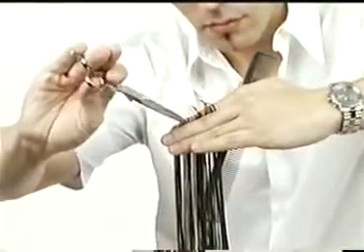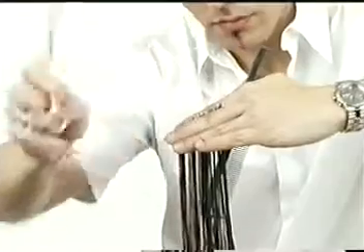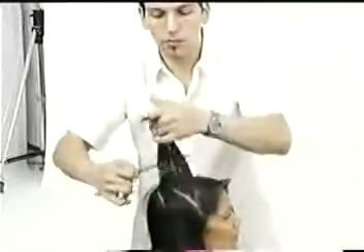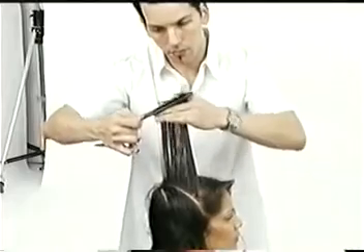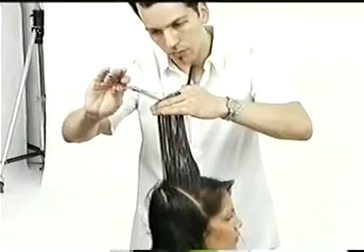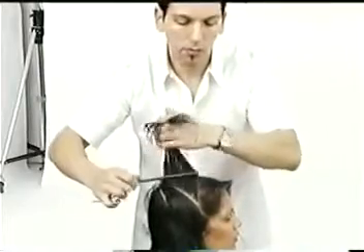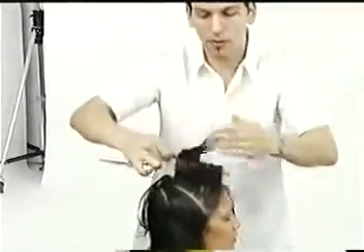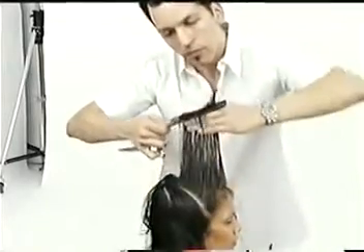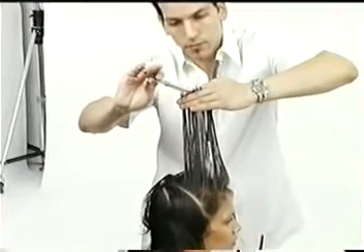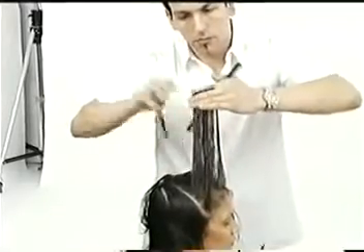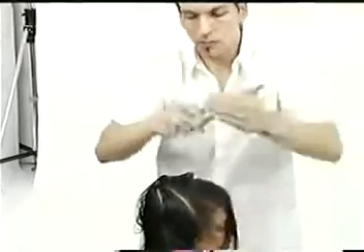All of the hair that reaches is point cut to follow this guide. Balance is checked before continuing.